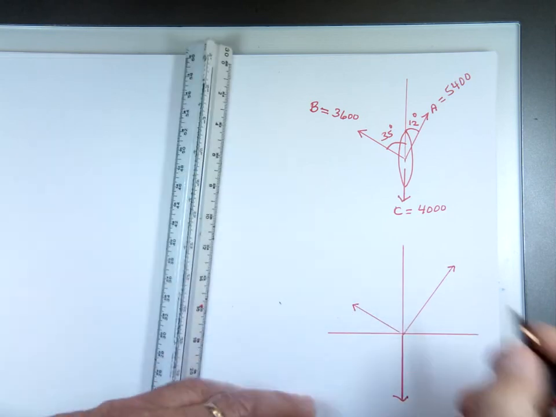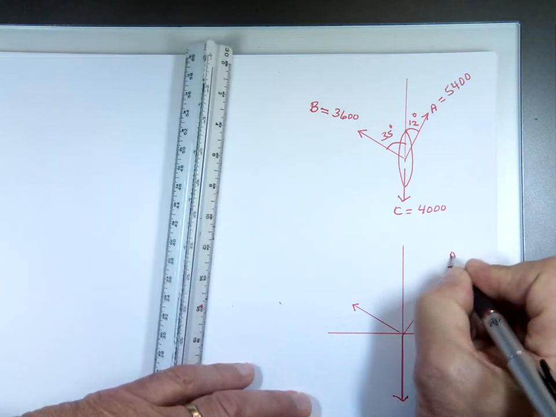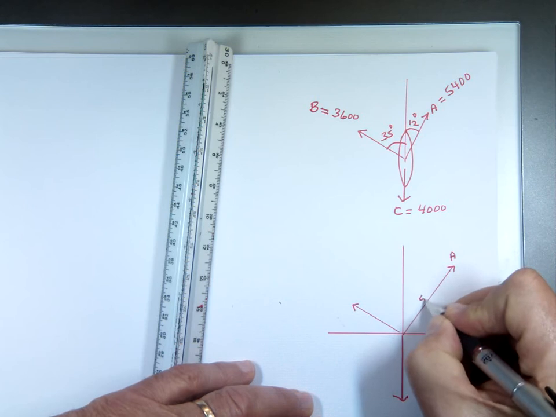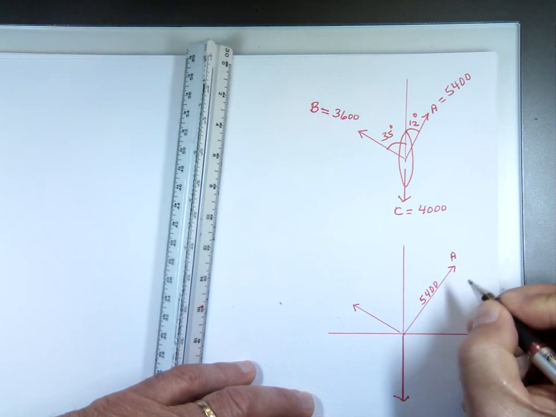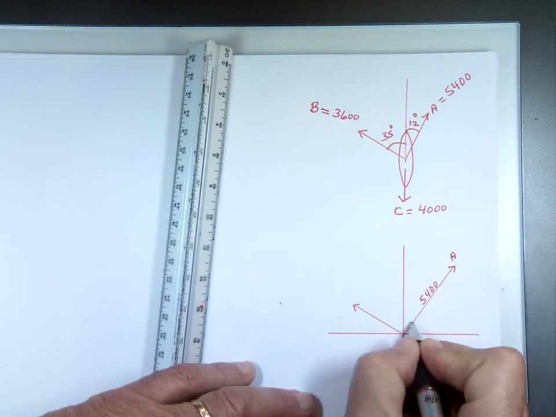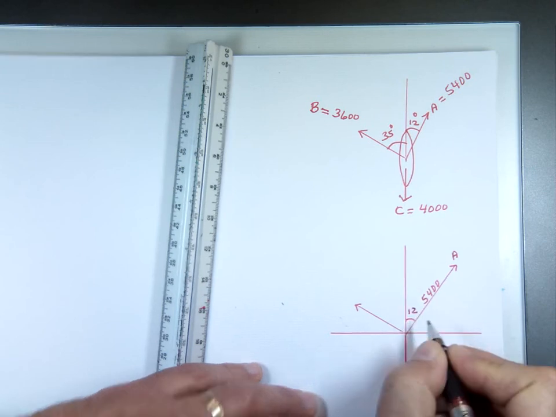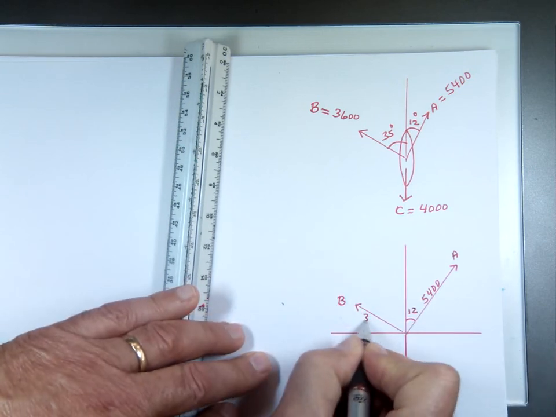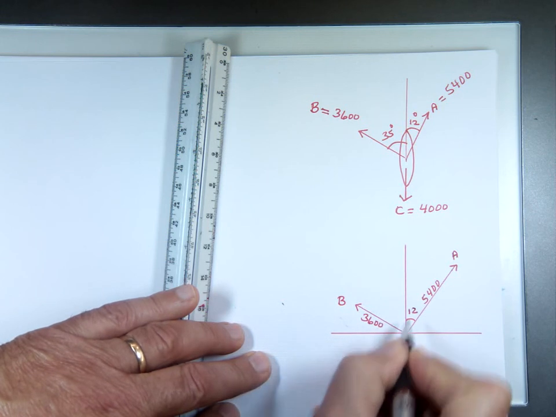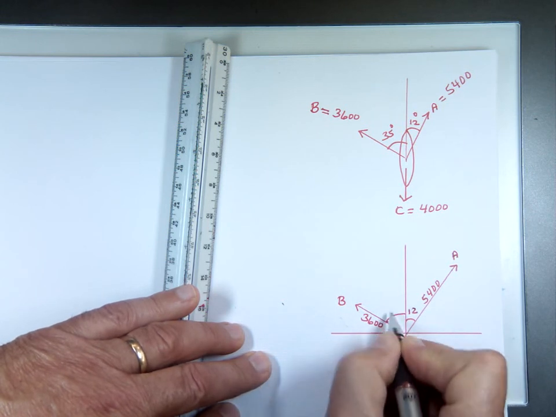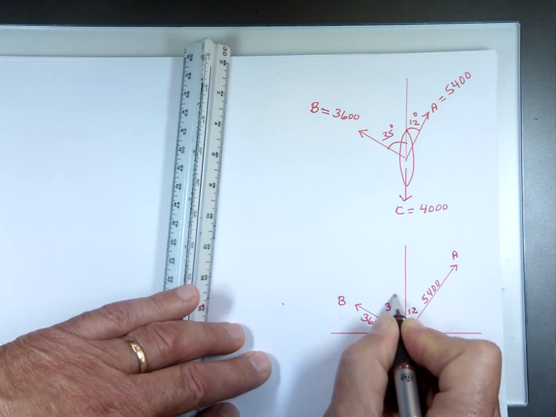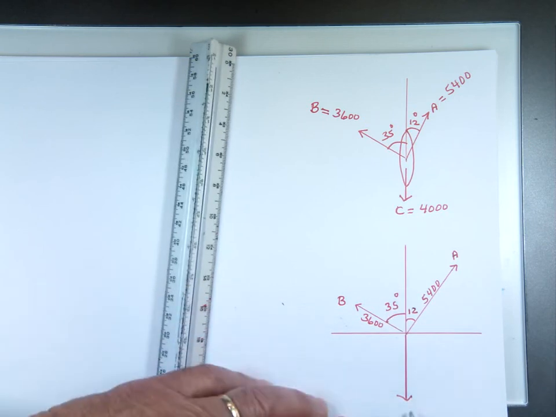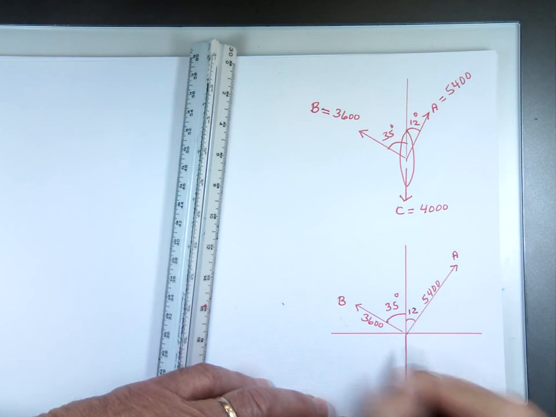This is A, and the value of that is 5,400, and I'm giving you this angle to be 12. This is B, the value of that is 3,600, and this angle is what, 35, we said? And this is C here, and the value of that is 4,000. And we know what that angle is, right?